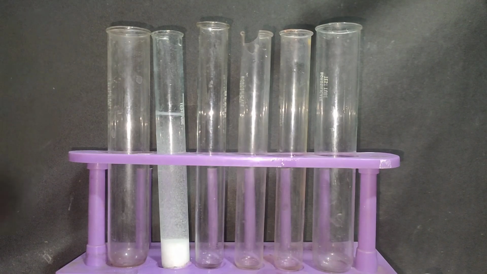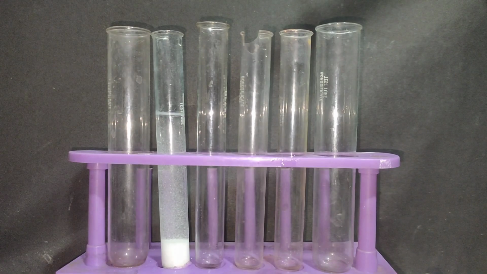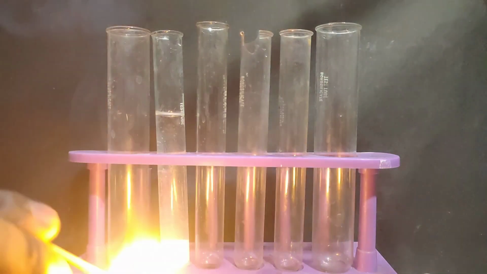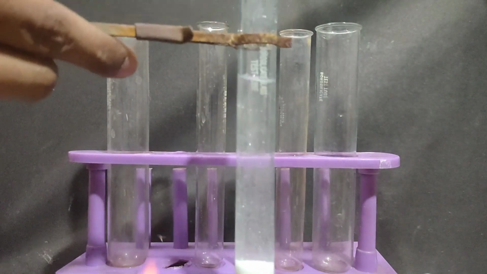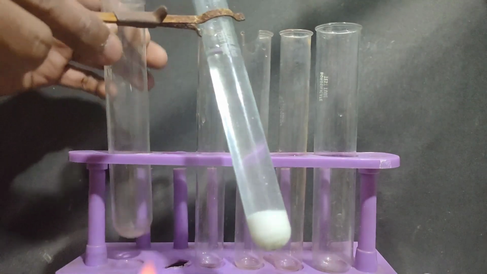So we will dissolve this. First of all, we will filter this solution and preserve the filtrate for analysis of group 2 and further groups. But since over here I am using only one cation, I will not be filtering this precipitate. I will be boiling the precipitate in the same solution. But if you are given a mixture of cations, then you have to do this. You can see that the volume has already become very large, so I'll be transferring all these contents into a boiling tube.